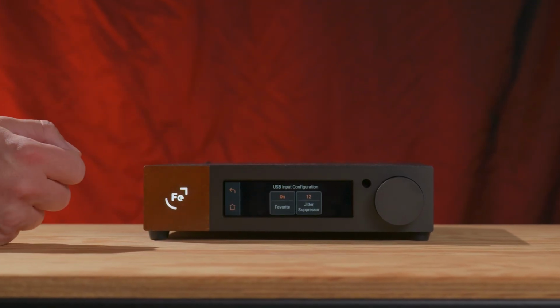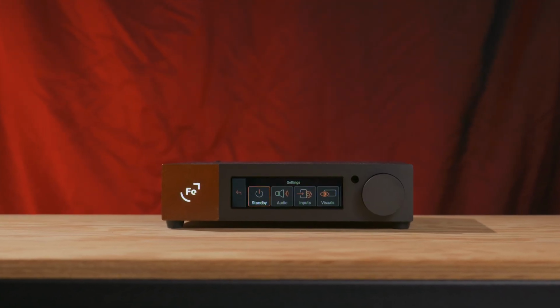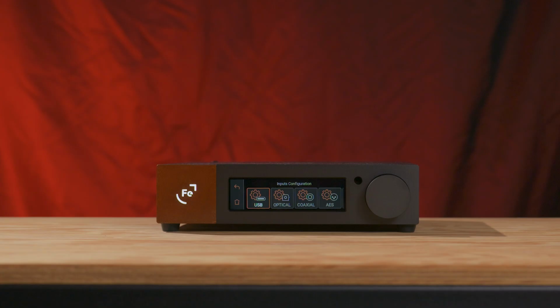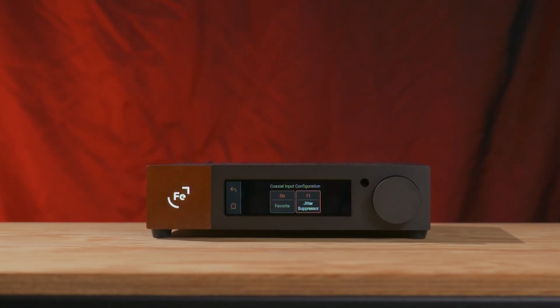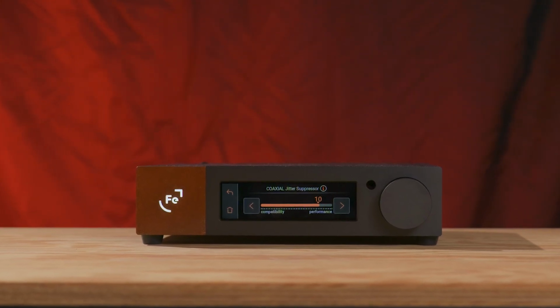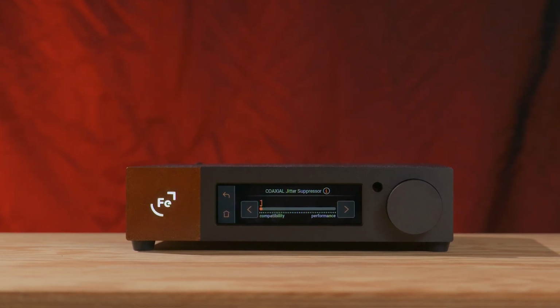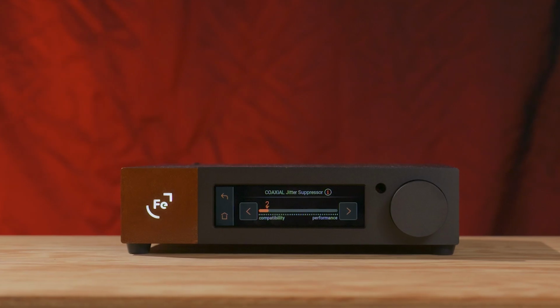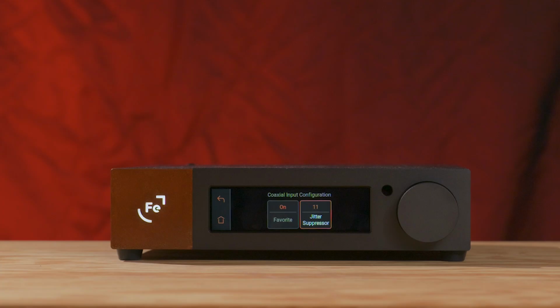Now each digital input has an additional slider called jitter suppressor. It replaces safe mode as it gives you more control over the same parameters. This setting allows you to adjust the jitter suppression algorithm on each digital input. Higher values provide better performance but might cause compatibility problems with some source devices. Lower values provide better immunity to signal quality problems but with slightly lower performance. It's best to leave the slider in the factory position and use it only when you have synchronization problems between the WANDLA and the source.